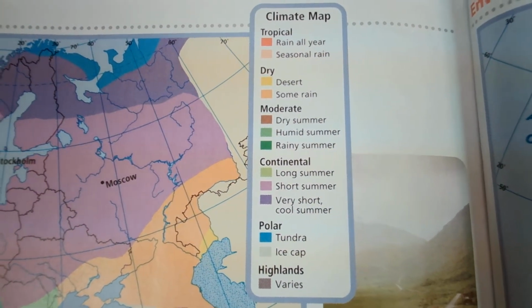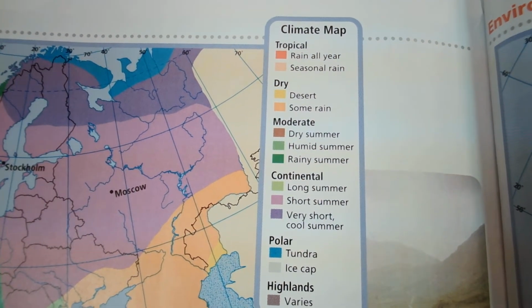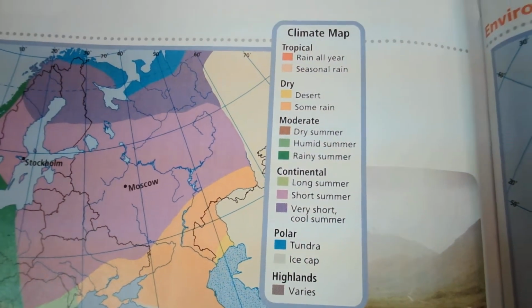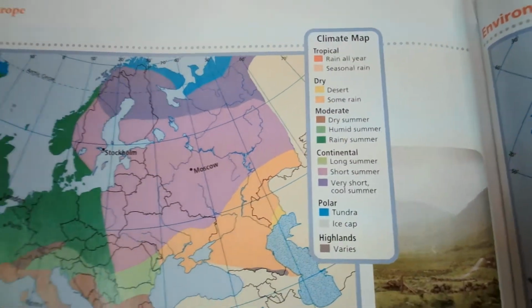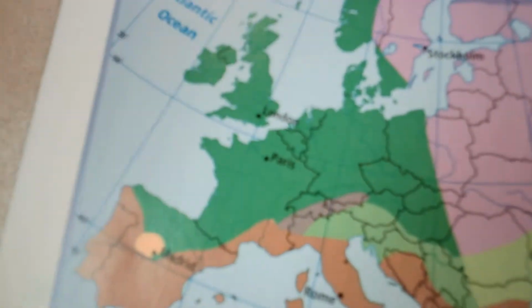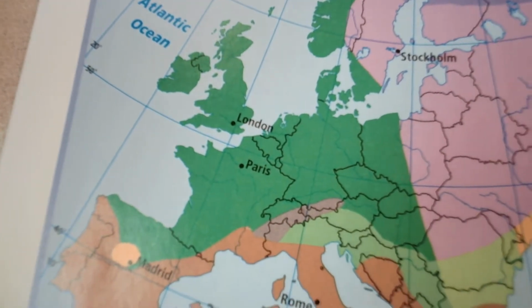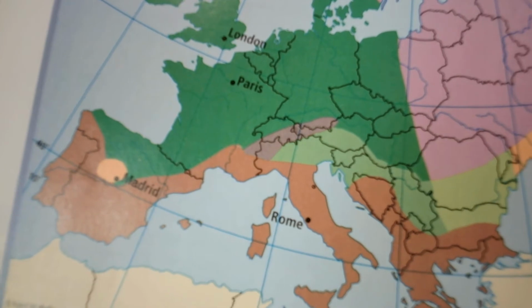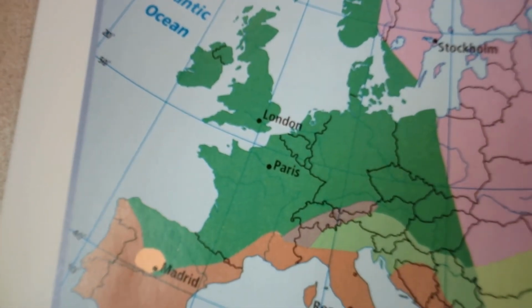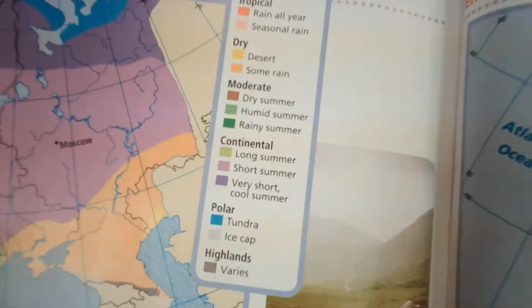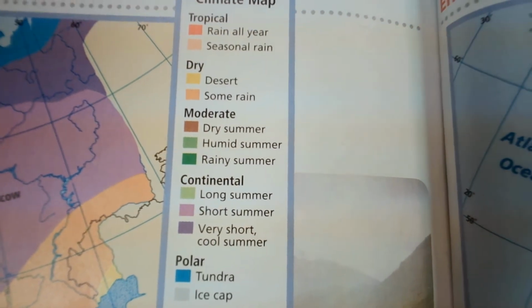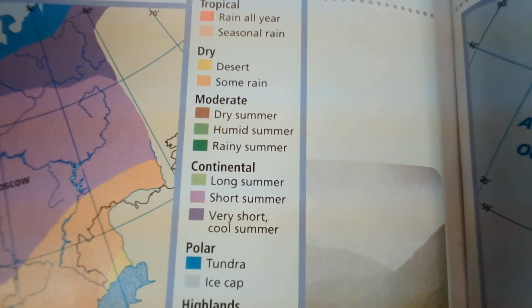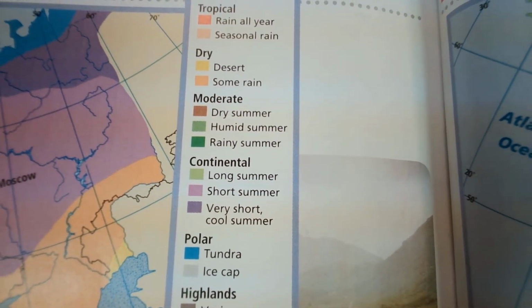So if we're looking at the map key, we see some of the colors. Now, we know what these colors mean, but let's see if we can find Germany. Okay, guys, pretty much all of Germany, with the exception of a little patch of southeastern Germany, is this dark green. So what does that mean? It means that they have a pretty moderate climate. And we said the dark green, they're going to have some rainy summers.